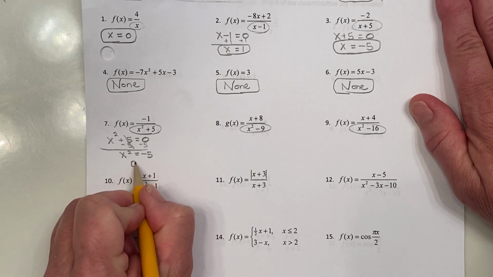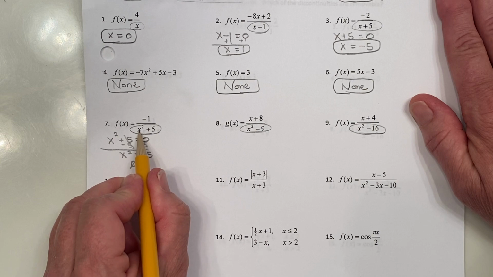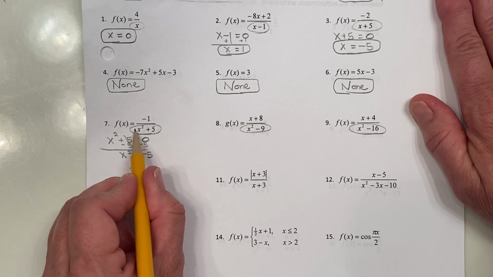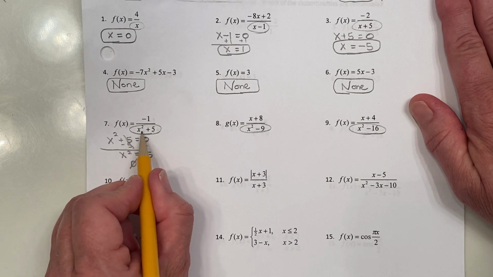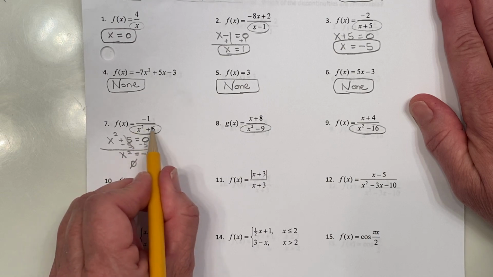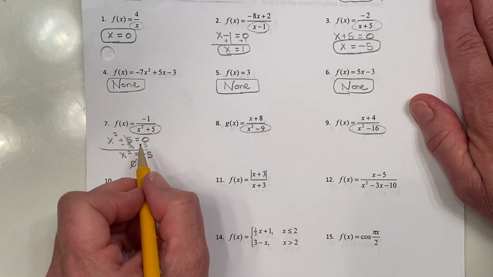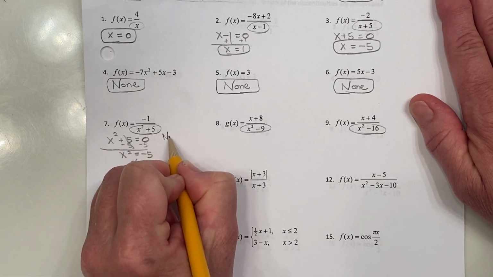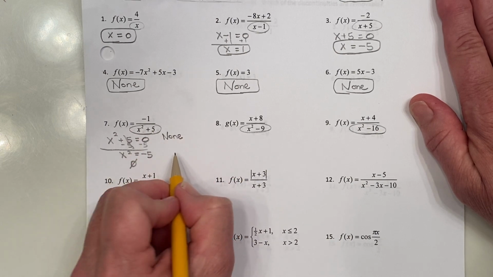So there are no real x values that when we plug in for x here would give us a 0. I mean, try and think of any number you could plug in for x, square it, which makes it positive, add 5 more, you'll never get 0. So how do we respond to this question? There are none, or no x values at which this graph is discontinuous.